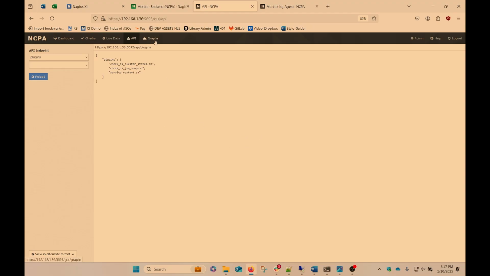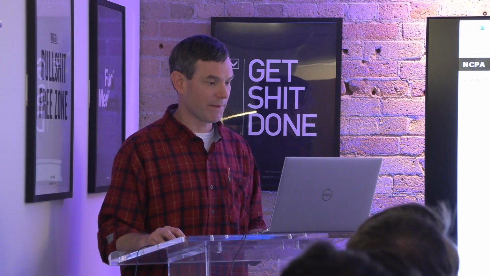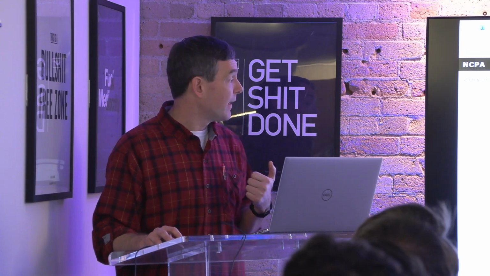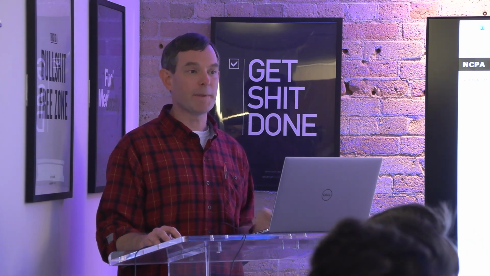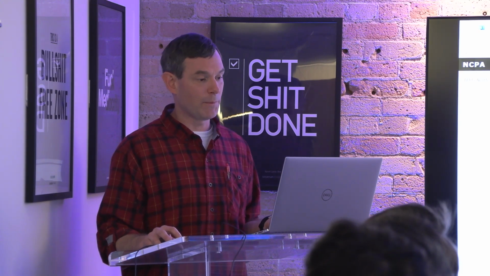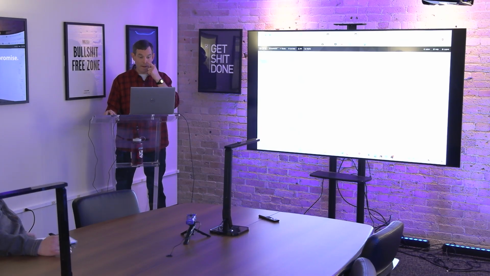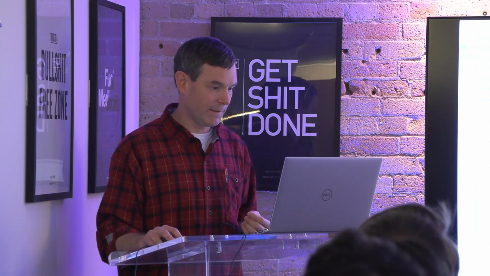And then there's the graph section, which is basically just all the stuff that we looked at, but gives you a complete list of all of the different things that you can look at to graph. So it's easy to set up on the system you're monitoring, and it's easy to set up inside of XI. It's got the web GUI, which gives it a ton of cool capabilities. It's got a beautiful API. And also you can use NCPA like you could for any agent to do some other cool stuff.